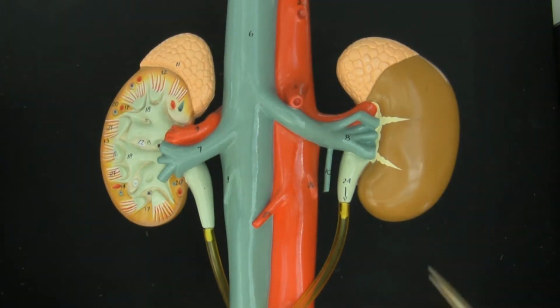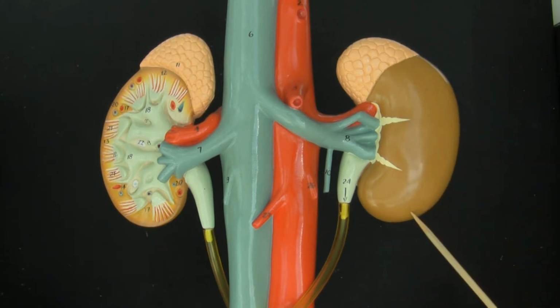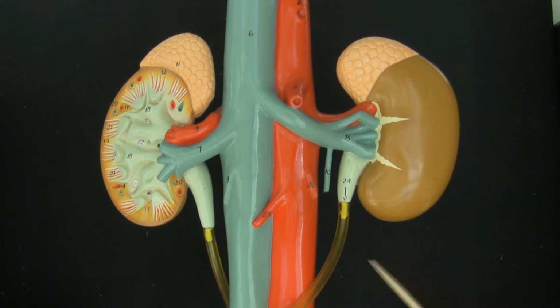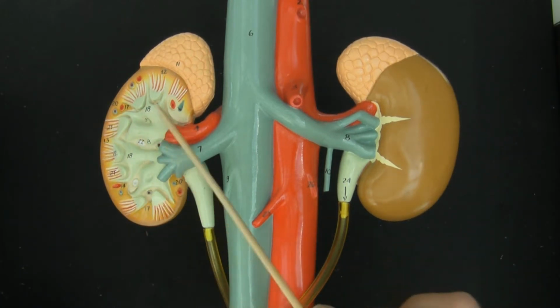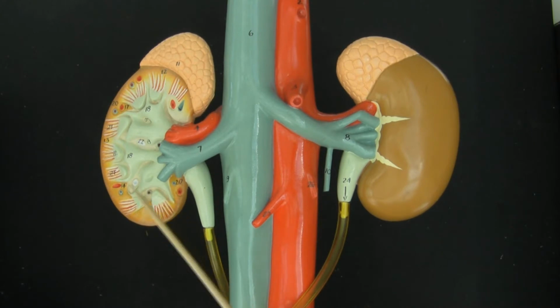A human kidney might be 4 inches in overall length on the vertical axis, and on this side it's been cut away, and we'll use a different model now to investigate the interior.